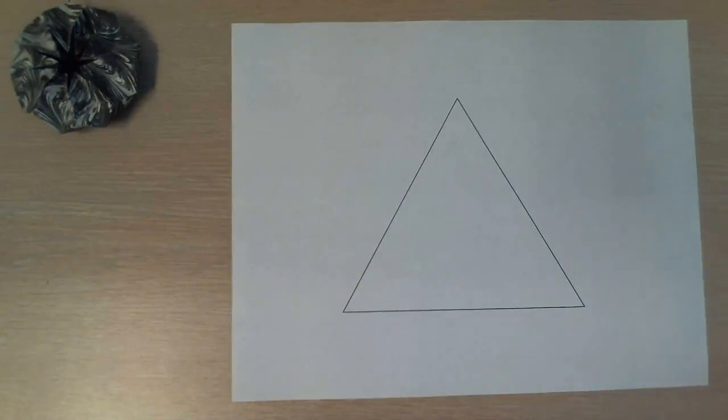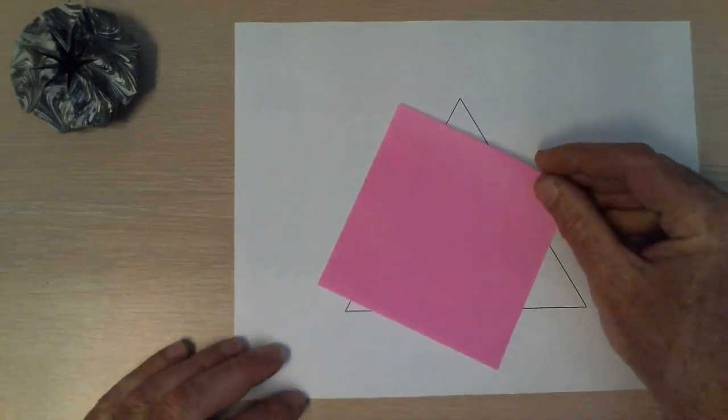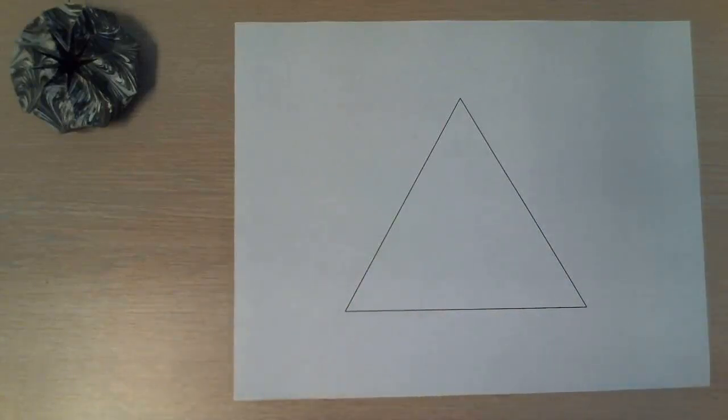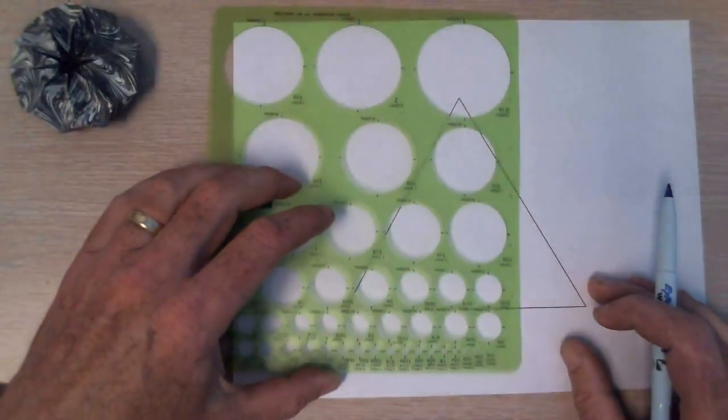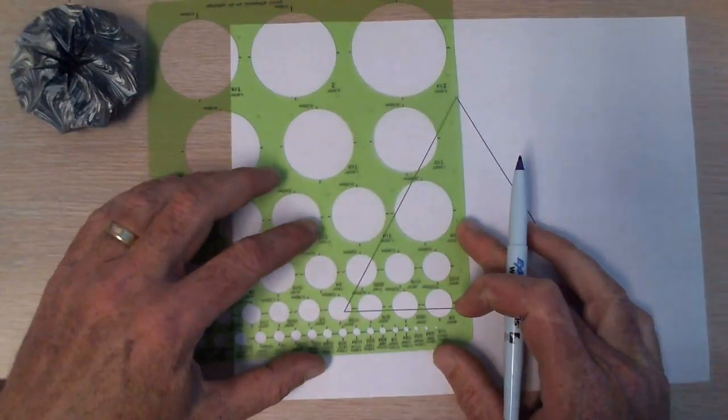Welcome. In this video, I want to fold an equilateral triangle. More specifically, I want to start with a square and fold it into an equilateral triangle. And I'm going to do this in three different ways. Each of the three ways uses a property of the equilateral triangle. Actually, it uses a property of half of the equilateral triangle.